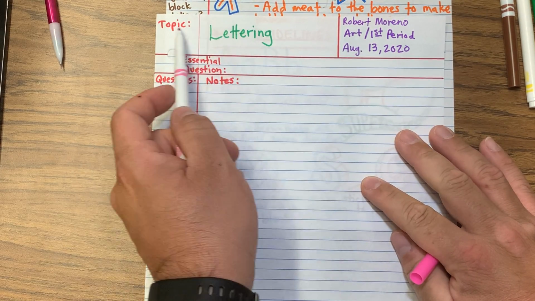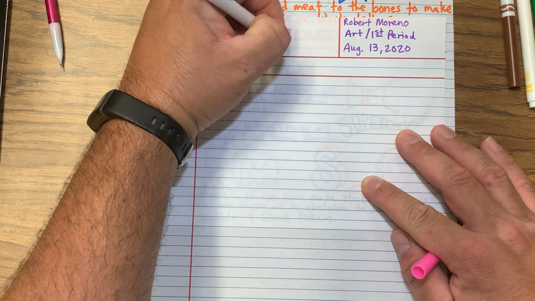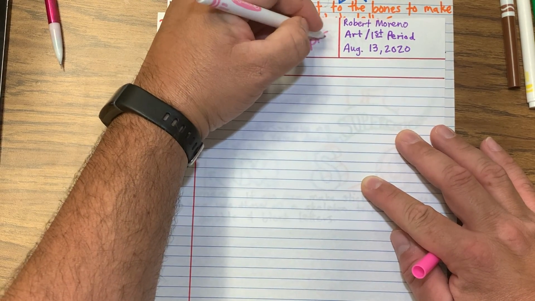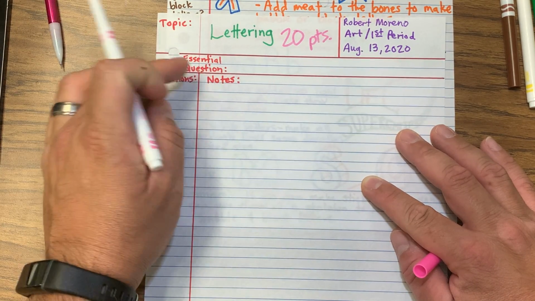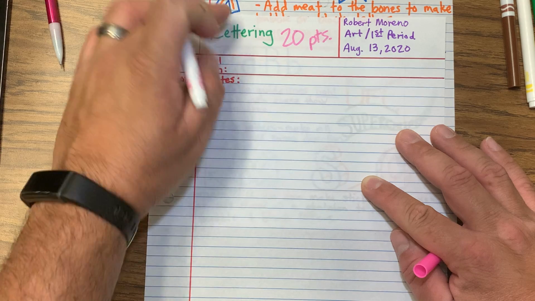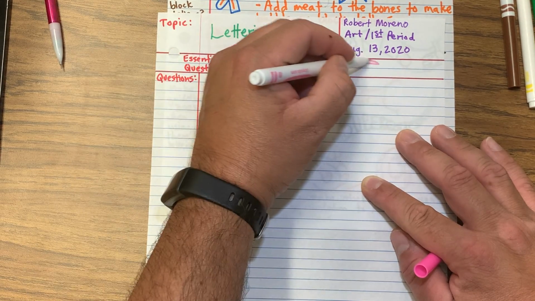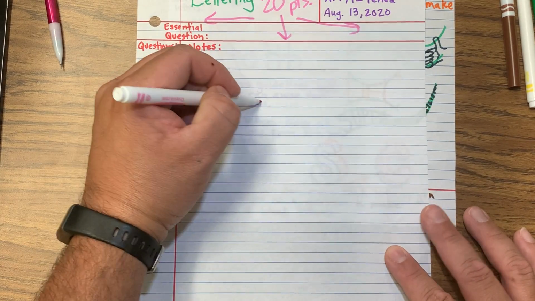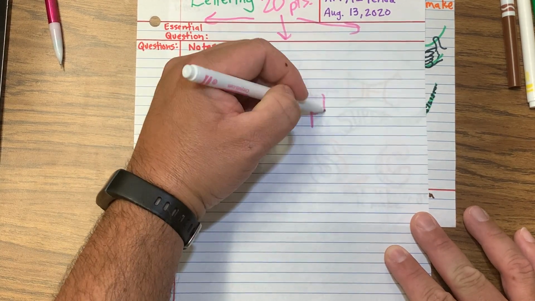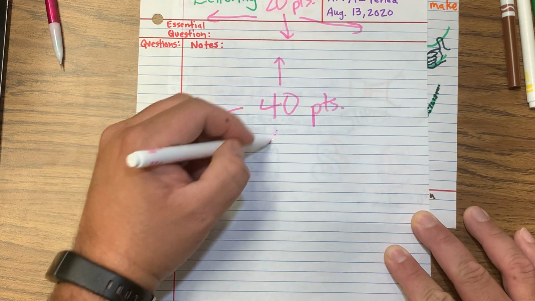Each section, like the heading, topic, name, and all that, including the essential questions, is worth 20 points. And then your notes section, the main part of it, is worth 40 points.